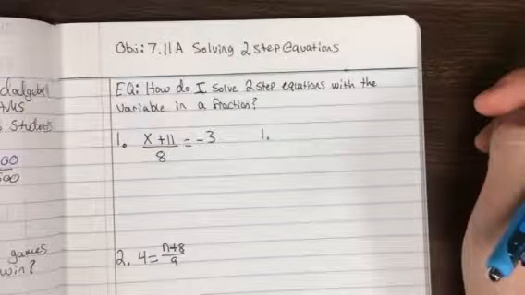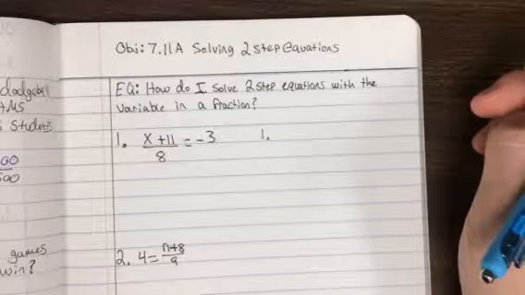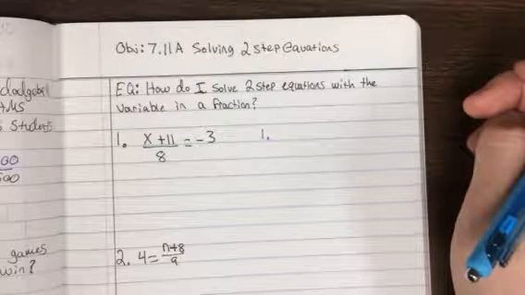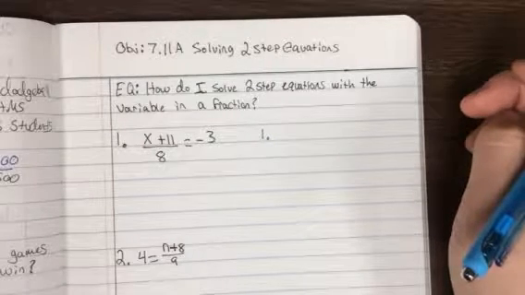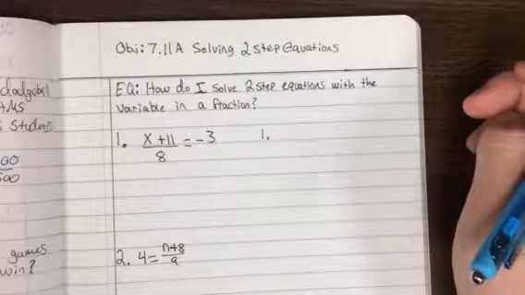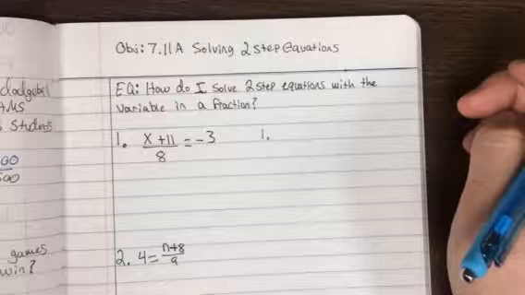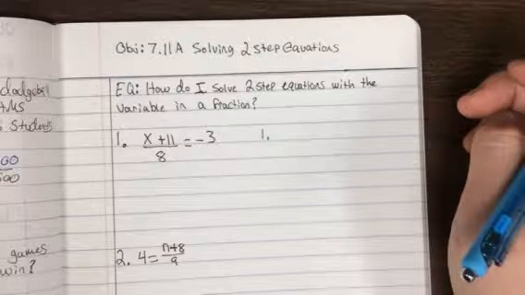So these problems are going to be a little different than the normal two-step equation problems that we may have worked on today. These are a little more tricky. These have the variable in the numerator of a fraction. So normally our first step is to undo the addition or subtraction, and then divide or multiply, whatever the inverse operation is.